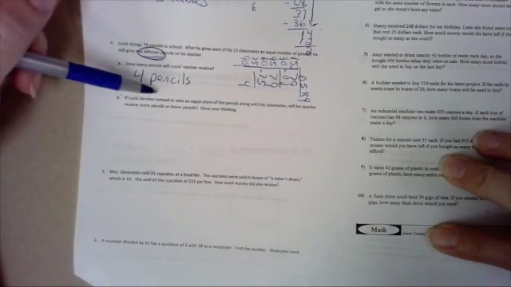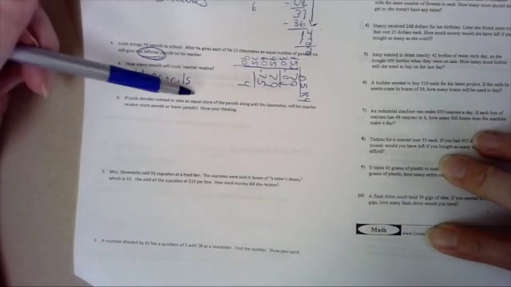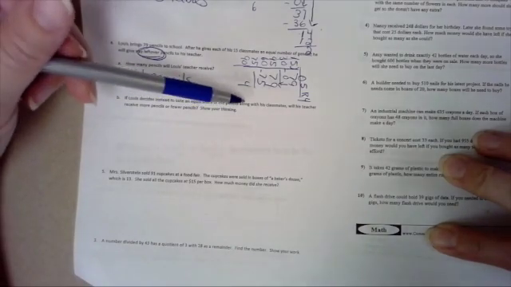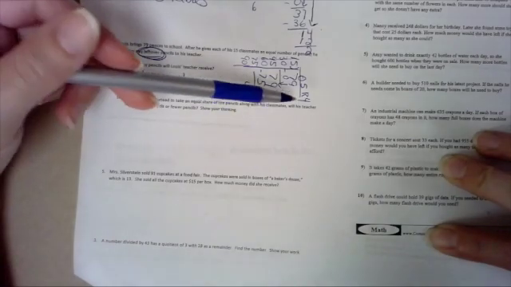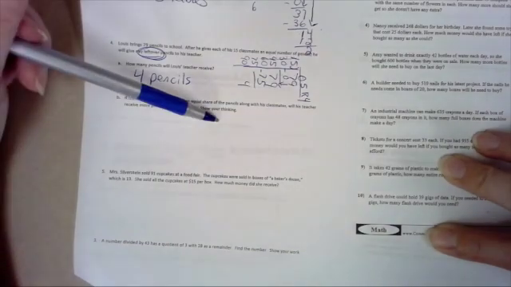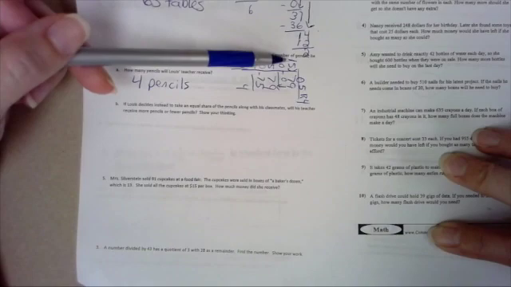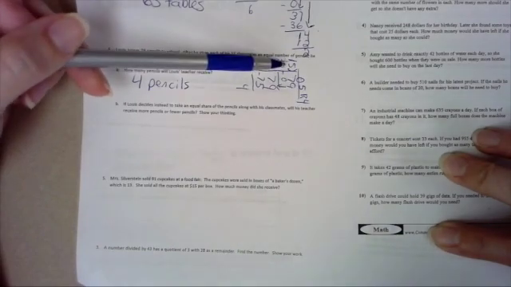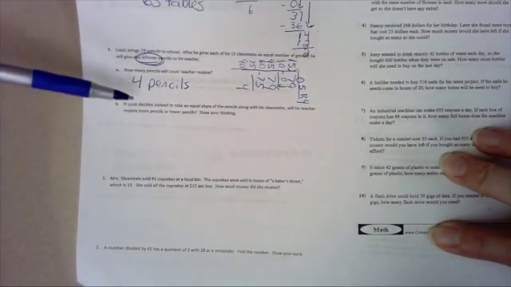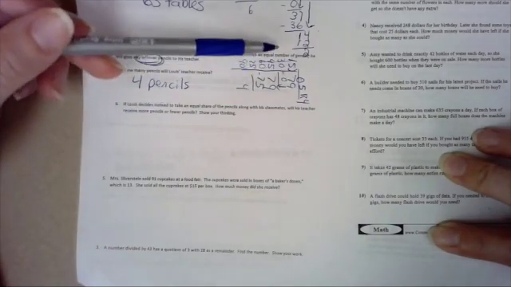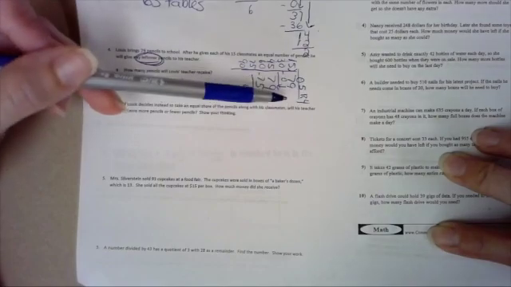If Louis decided instead to take an equal share of the pencils along with his classmates, will his teacher receive more pencils or fewer pencils? Show your thinking. So in this first problem, he gave 15 of his classmates pencils. But this time, he's going to give himself pencils as well as his 15 classmates. That means he's going to split the 79 pencils with 16 students, himself and 15 others. So let's see what that would look like.